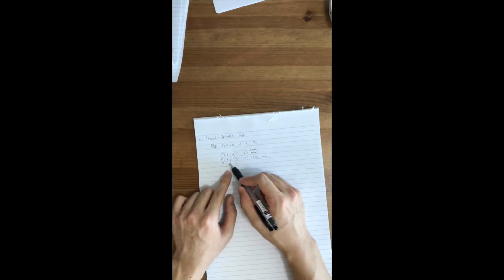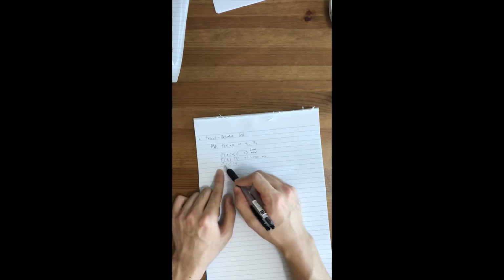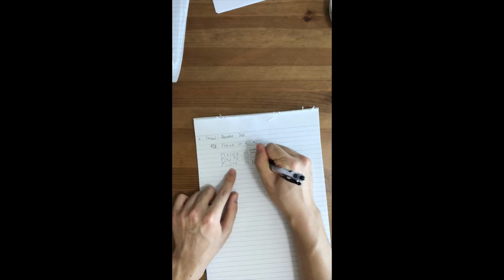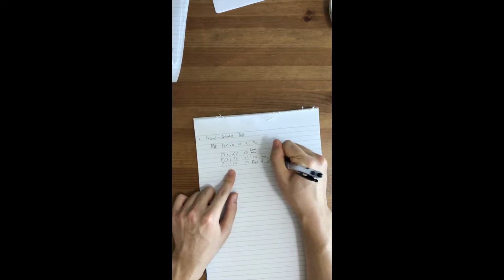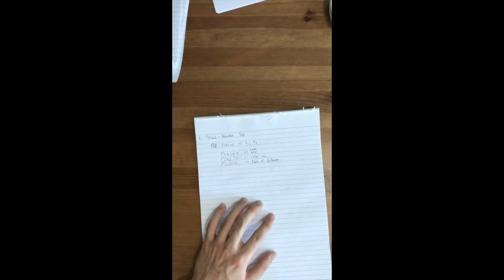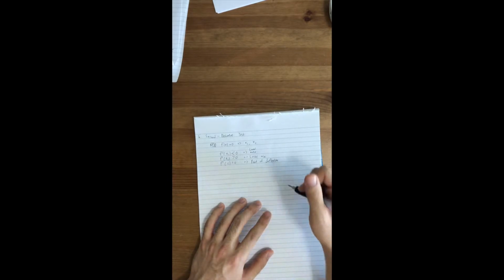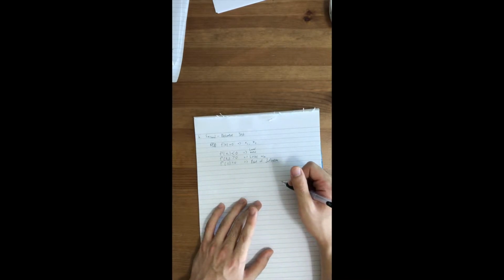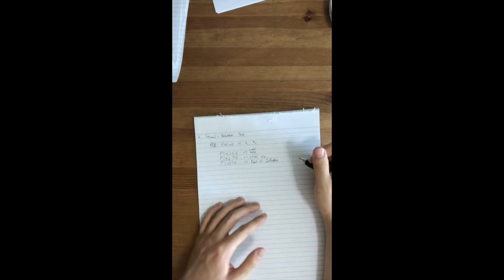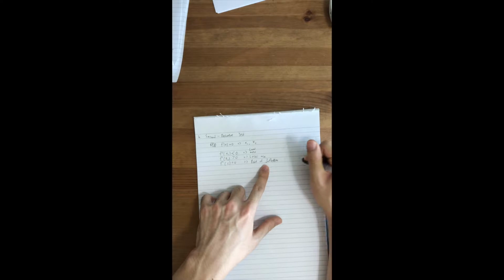So for any x value where the second derivative equals 0, that yields the point of inflection. What a point of inflection is that it looks like this, like a cubic function.